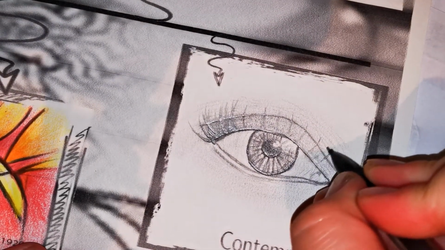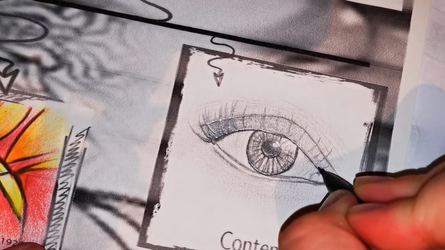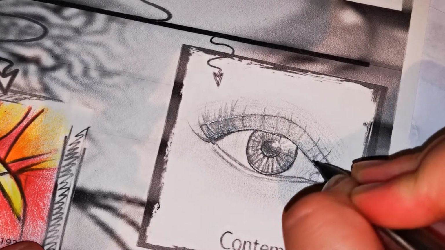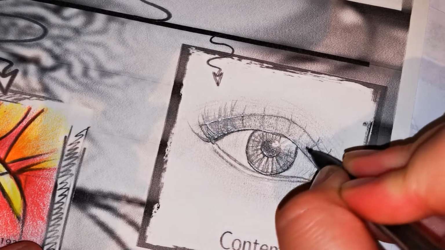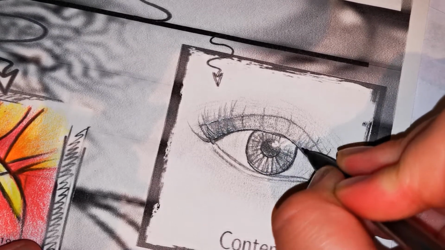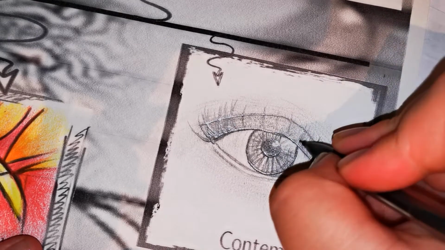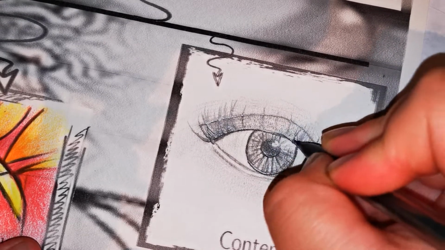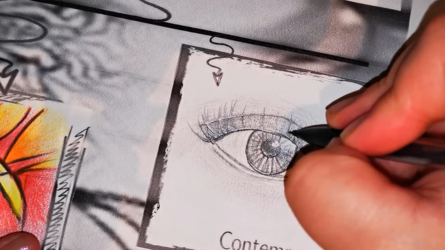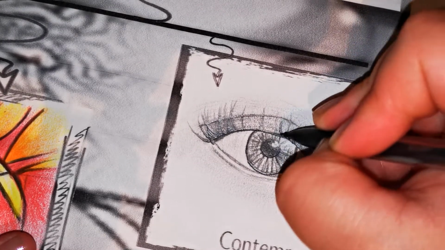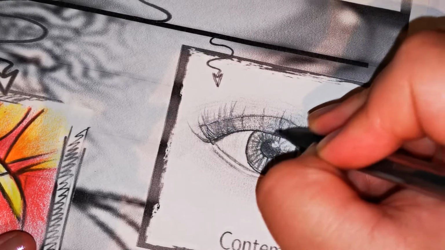When we get to the inside of the eye, they're going to get smaller. There's going to be less of them. They tend to cross over a bit more there, and they're smaller in length as well. And then when we get to the outside of the eye, they're usually a bit longer.